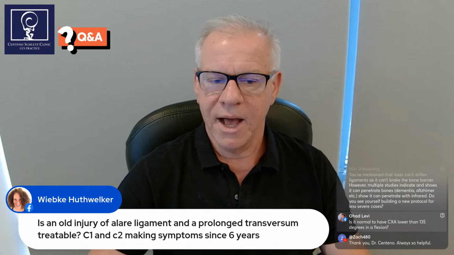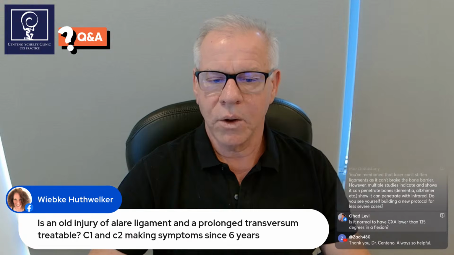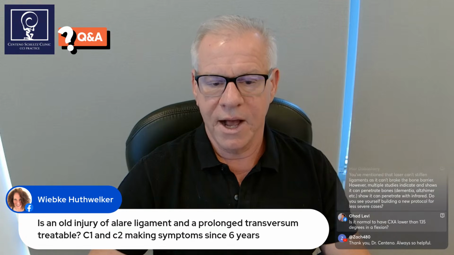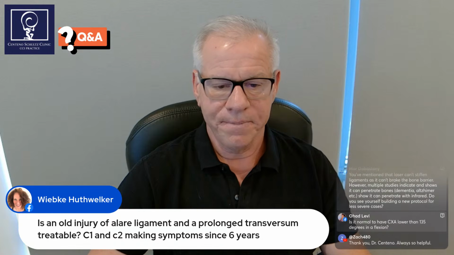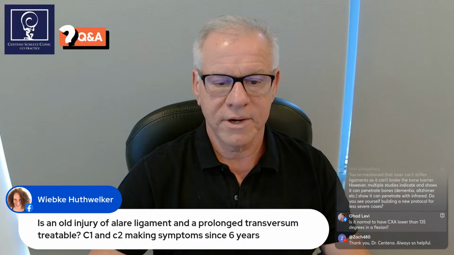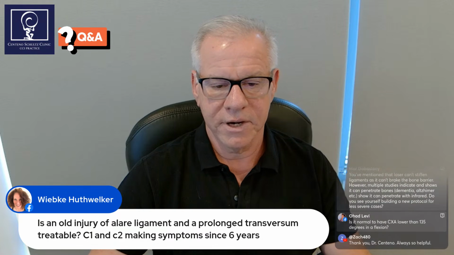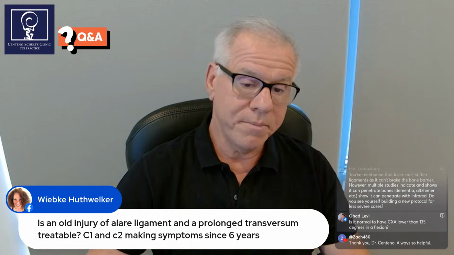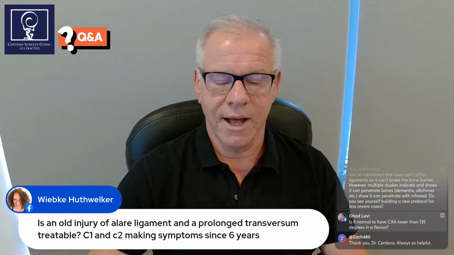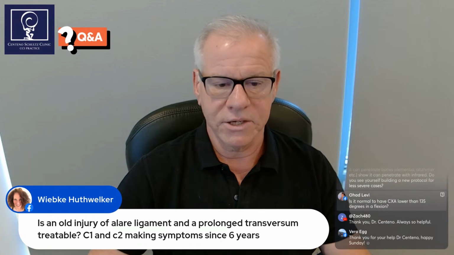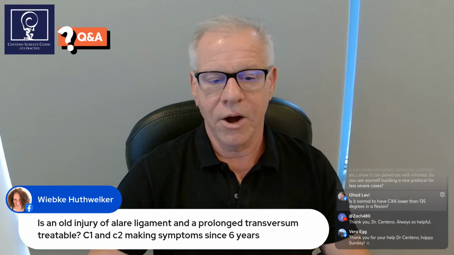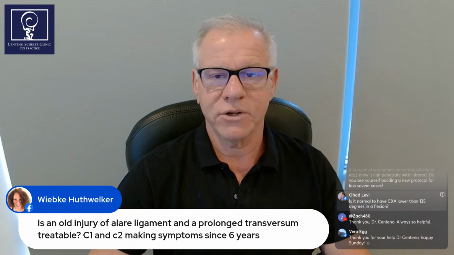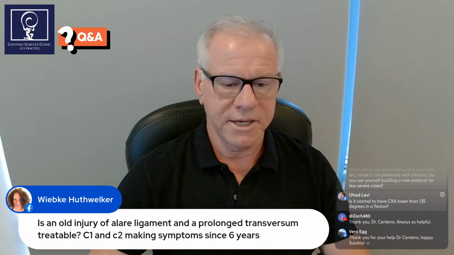Ribcage maybe. Is an old injury of the alar ligament, alare, which is the Latin, and a prolonged transversum treatable, C1 seizure makes sense in 6 years? So I think this is a German patient because those are the German names for these ligaments. So as an old injury of the alar and transverse ligament treatable, generally it is, yes.